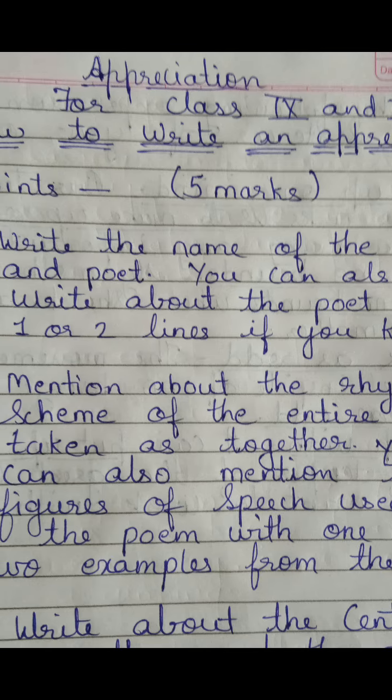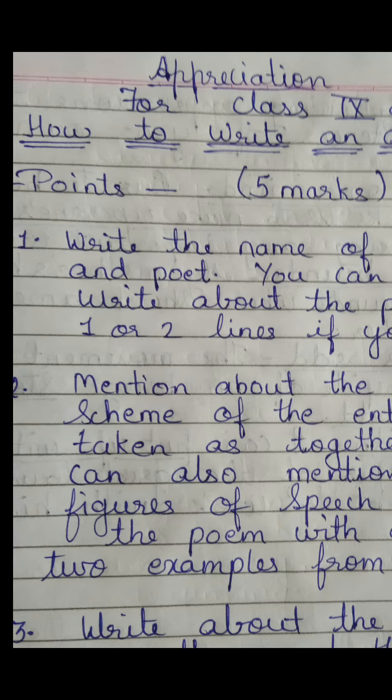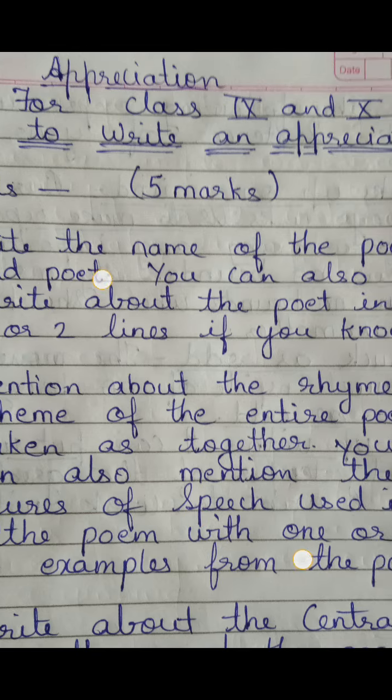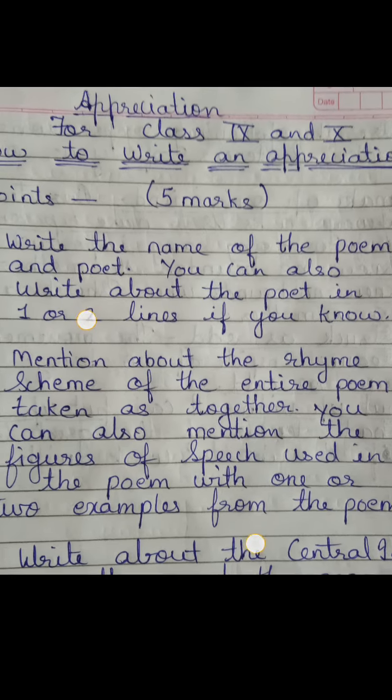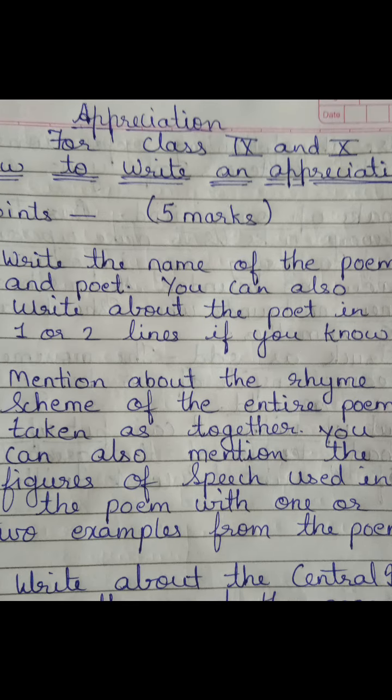Now for the second point, you should just go through the poem and see whether the poem contains any rhyming scheme. That is, we normally see the rhyming words at the end of each line of the poem. So if it contains rhyming words, that means it will have a rhyming scheme. Or if it doesn't have a rhyming scheme, it will be in free verse. So you have to mention that. The rhyming scheme of the entire poem taken together, you will have to write that.